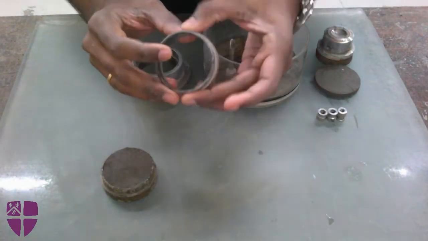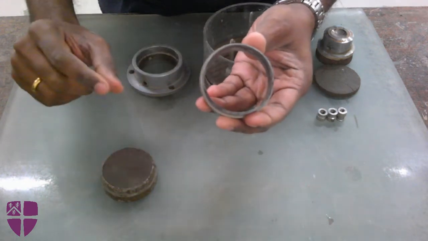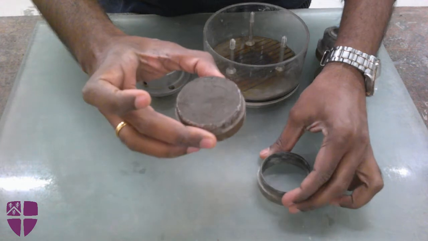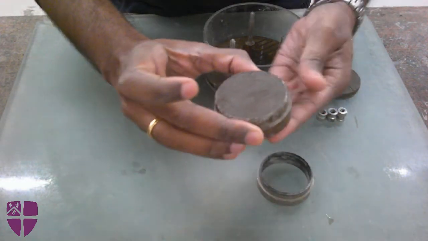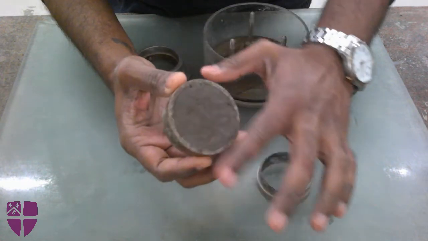We shall now see how the sample is fitted in the consolidation pot. First, determine the thickness and diameter of the sample ring. Trim and fit in the undisturbed soil sample into the ring. Flatten the top and bottom surfaces of the soil sample.